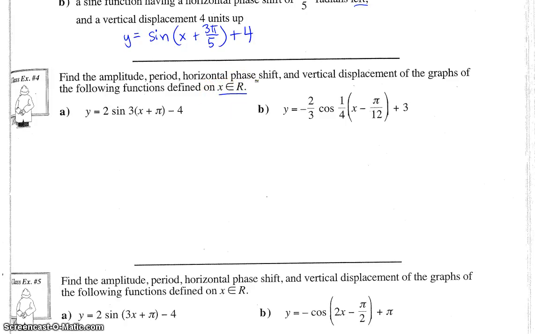Okay, so we're given the equation. We have to answer those questions. So first of all, amplitude. Okay, so amplitude is the absolute value of the number in front of the trig function. So in this case, absolute value of 2, which would just be 2. All right, period. Period is 2 pi if we're in radians. Are we in radians? Let's take a look. Yes, we have a pi inside with x, so we're in radians.